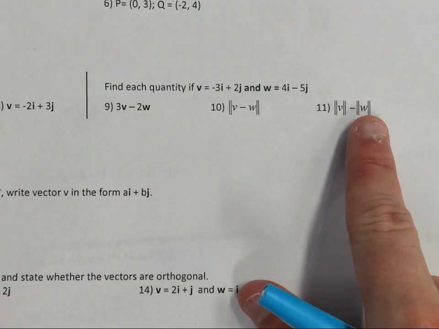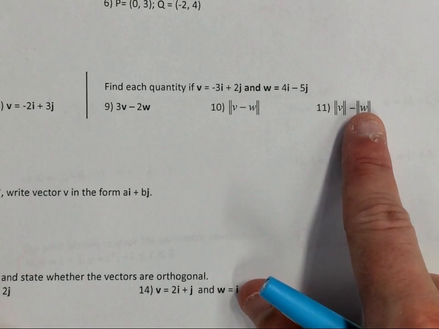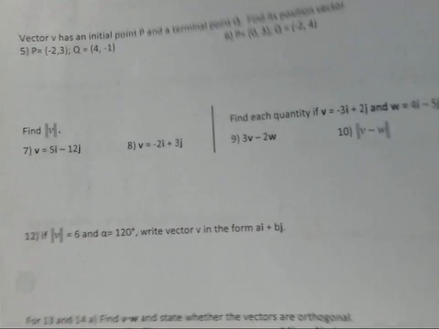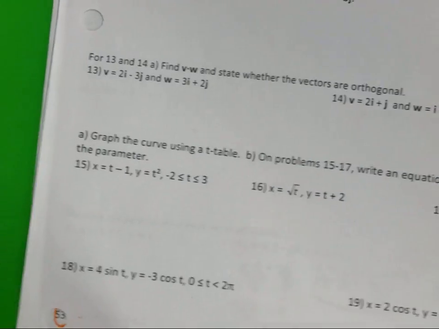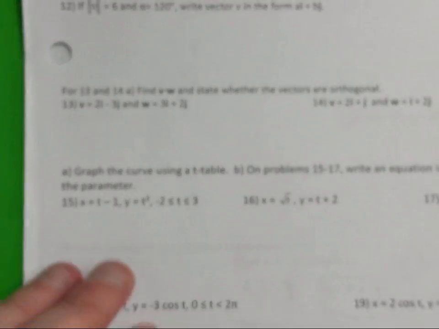Okay. Here, would you do magnitude or subtract first? Magnitude. Very good. Would it still come out the same if you did magnitude of B minus the magnitude of W? It's like order of operations.